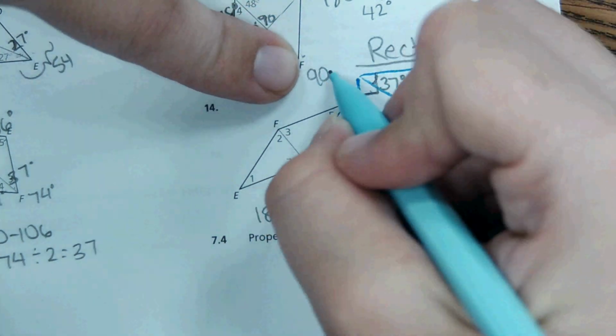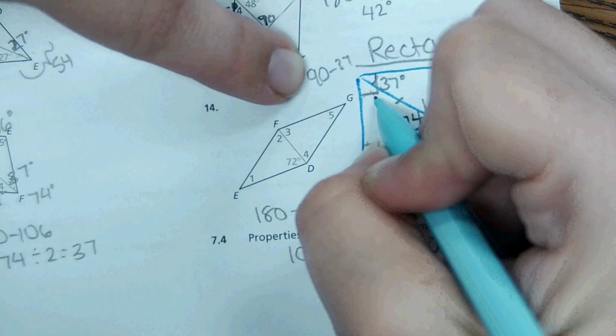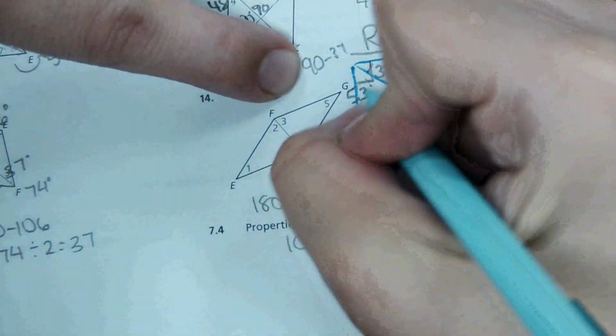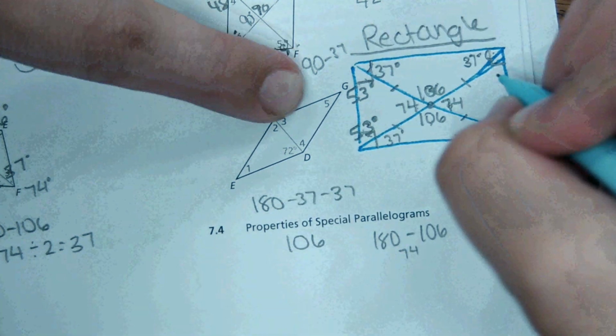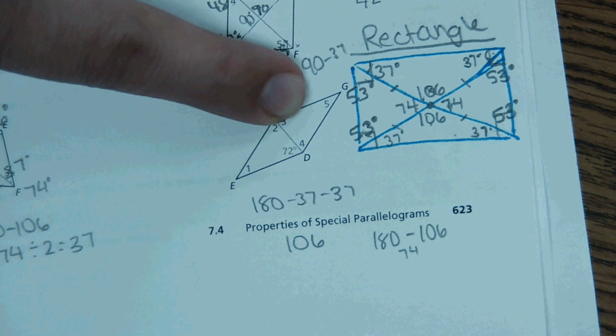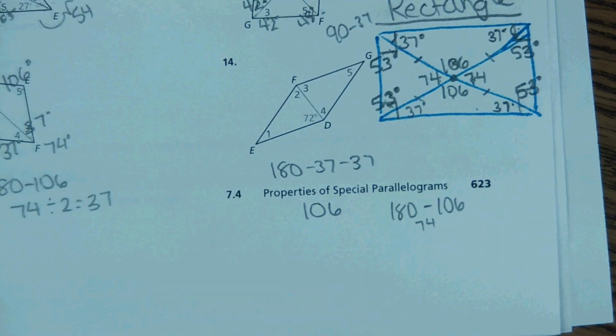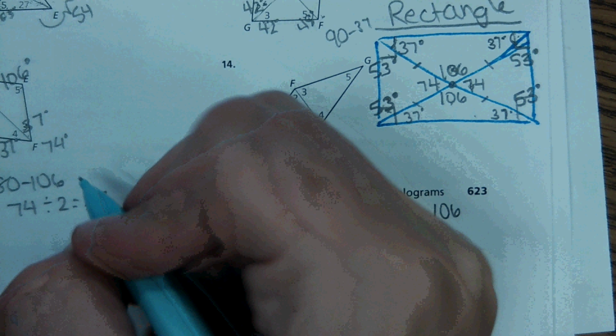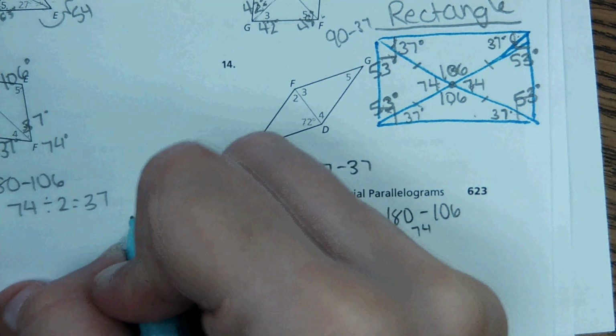And then these two, you could use the rules for isosceles triangles to figure it out. Also, you have 90-degree angles, so 90 minus 37 would give you this angle, which is 53 degrees. And then all these would be 53 degrees, 53 degrees, 53 degrees, and 53 degrees. All comes together.